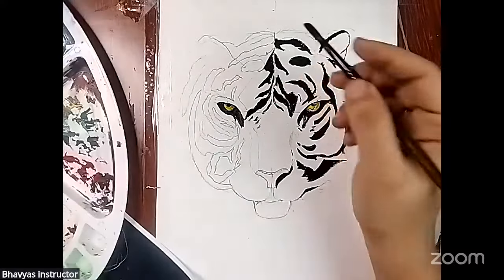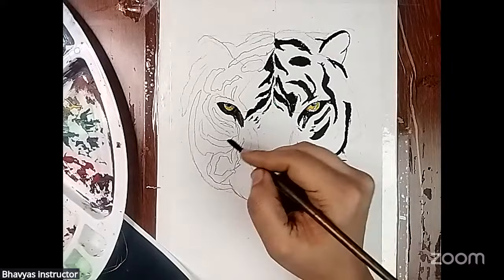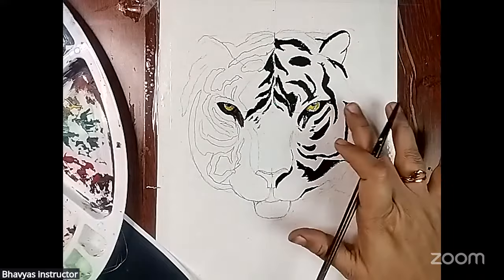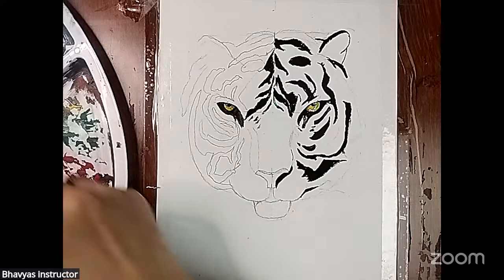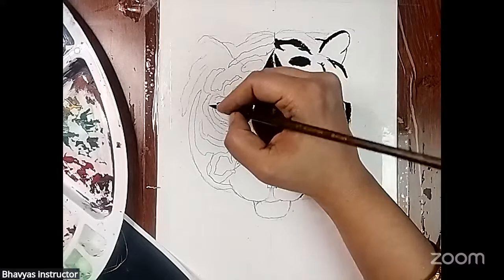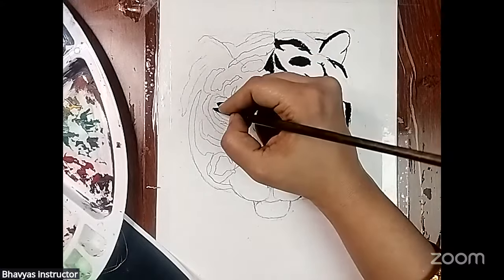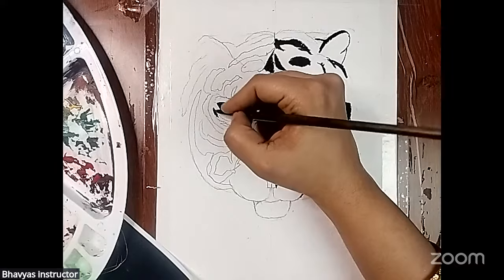Okay. Now on the left side. Yeah, I'm just checking whether it is dried or not. So don't put pressure while painting.